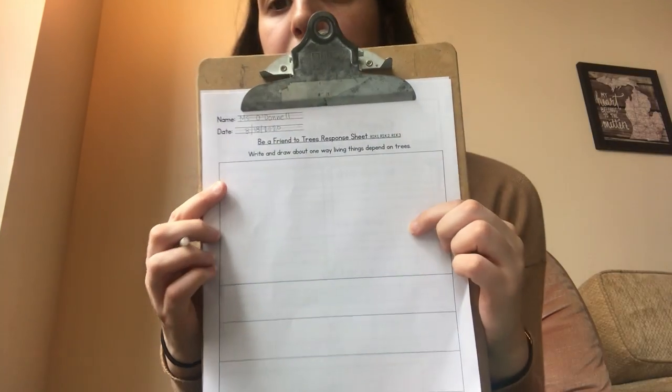This time you might think about animals like we did in the last story, or you might be thinking about people, because in this story we talked a little bit more about how people depend on trees. I'm going to show you an example, and then you can get working on your own. You're going to write your name and the date. Today it's the 18th. And then you're going to draw a picture of a way that animals or people depend on trees.